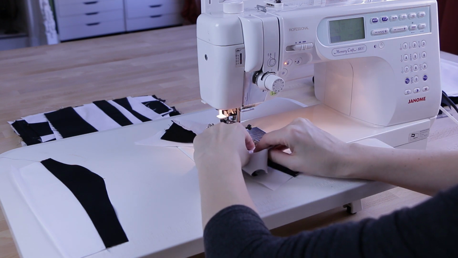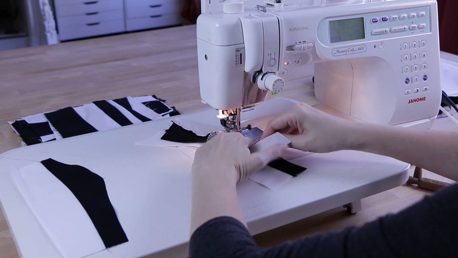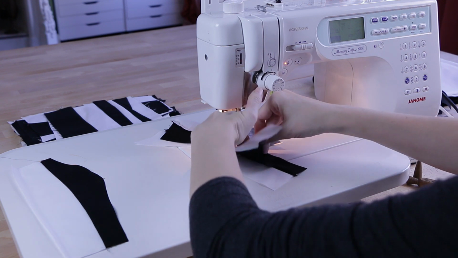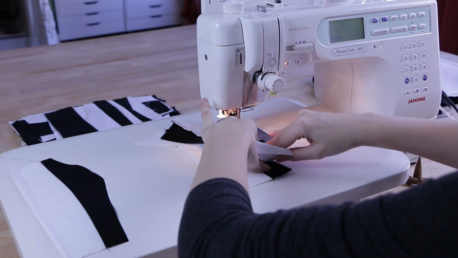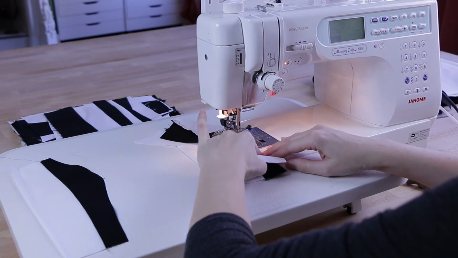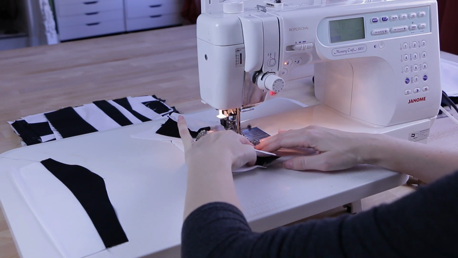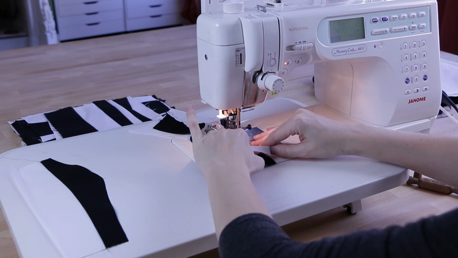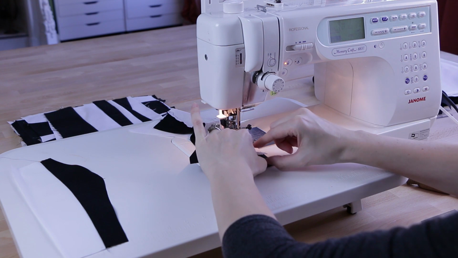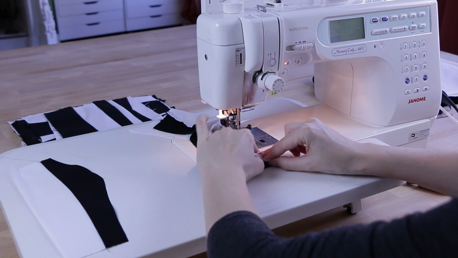Okay, I've passed the hard part. Now, again, I'm just using my fingers as pins. But I'm being sure that I don't let my fingers go too close to the sewing machine needle.